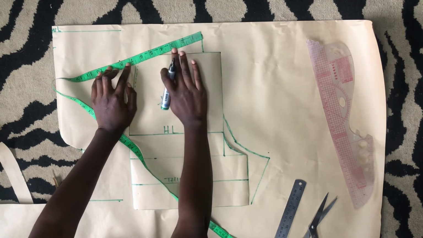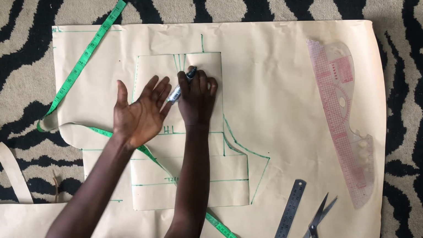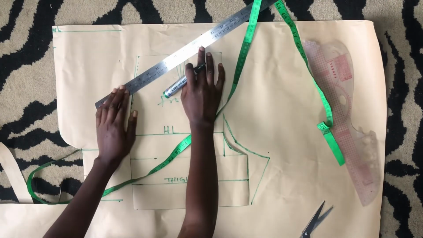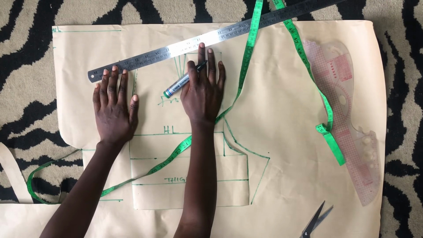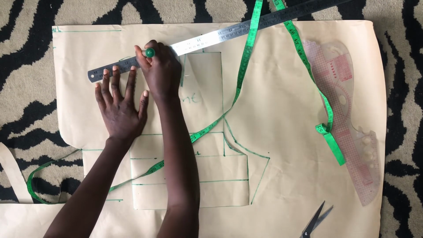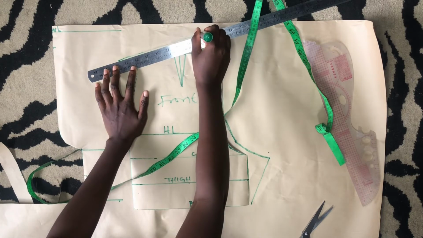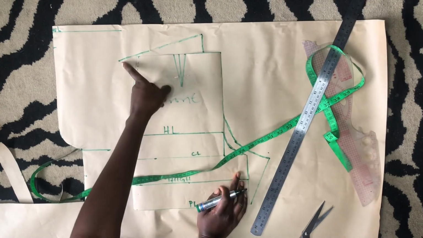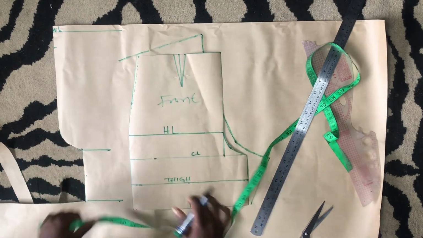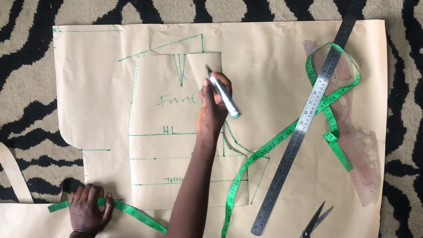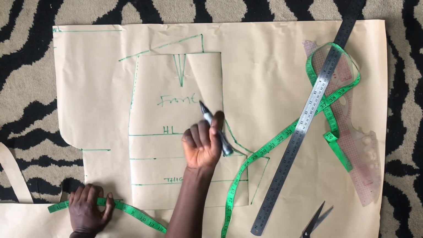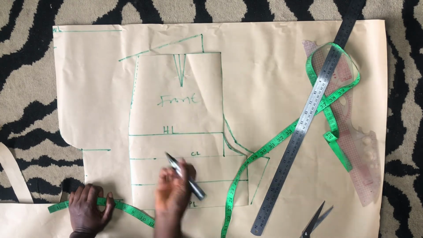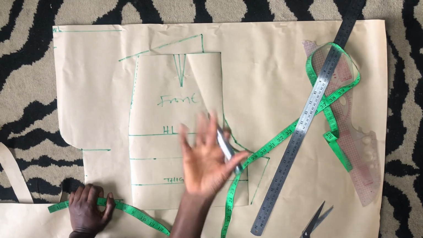So this is it. Remember, my dart is on the front, so it's also going to be on the back. So I'm just going to connect this together. So now this is the waistline for my back. This allowance here we'll put here. The reason it's there is to accommodate your bum, because your bum is not flat. So this place is to contain the bum.